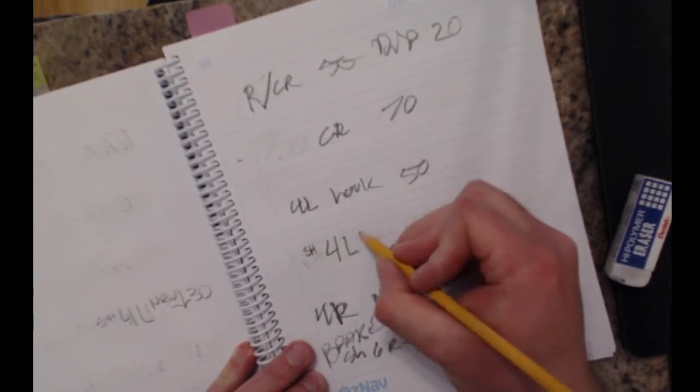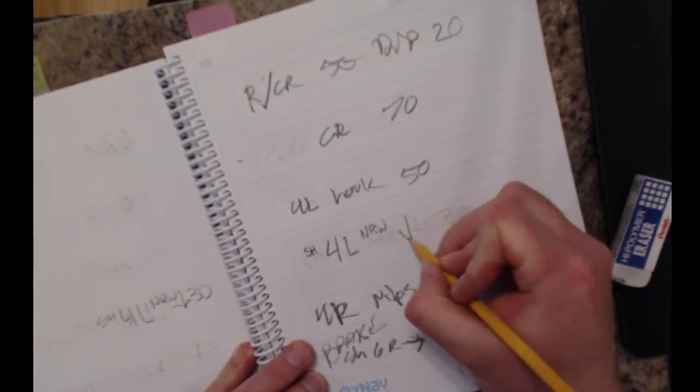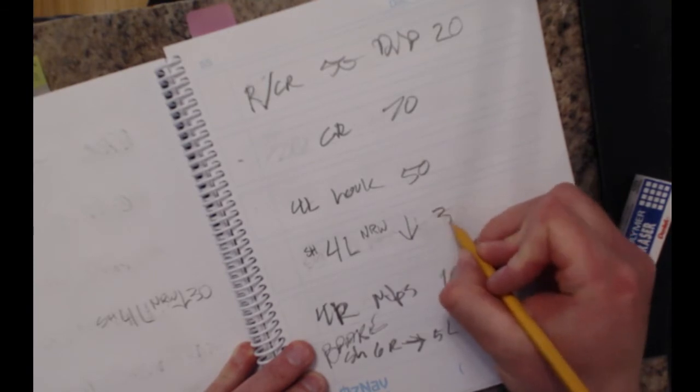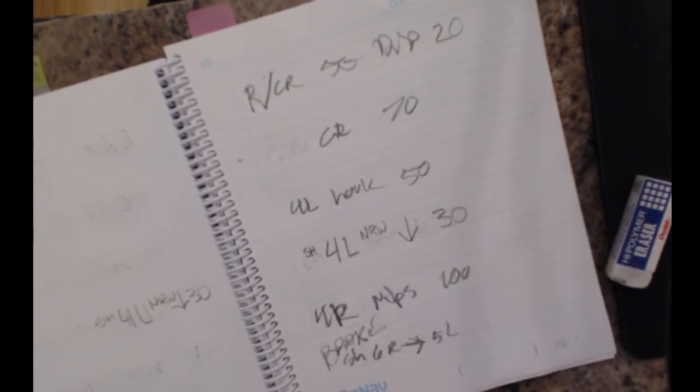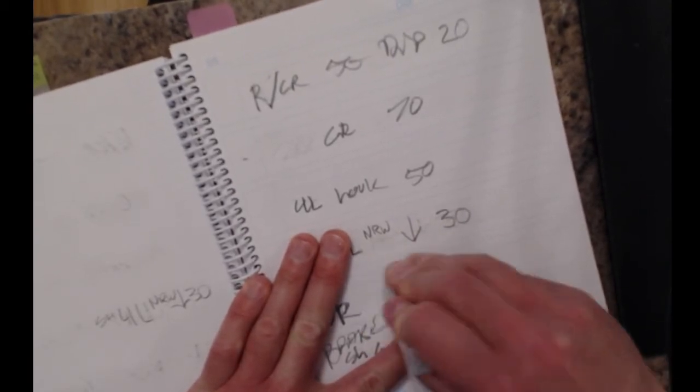Short 4 left. Narrow down 30. 4 right nips. I can make nips look a little better.